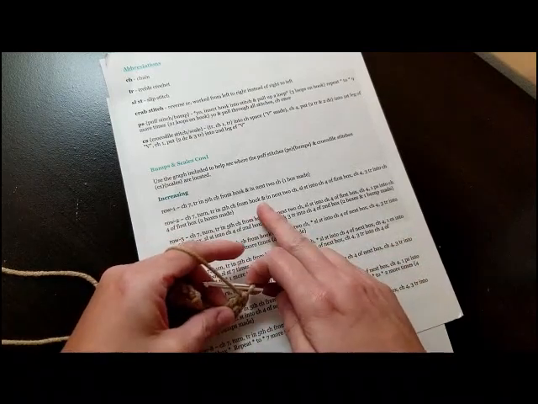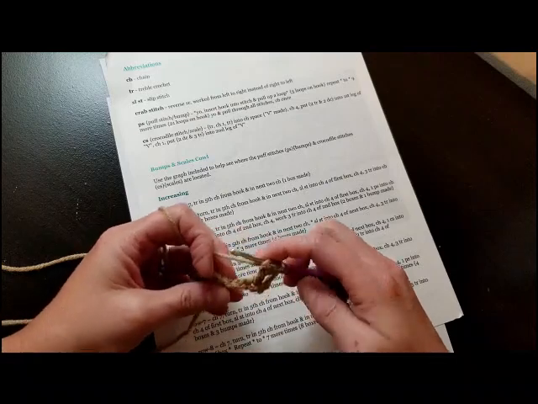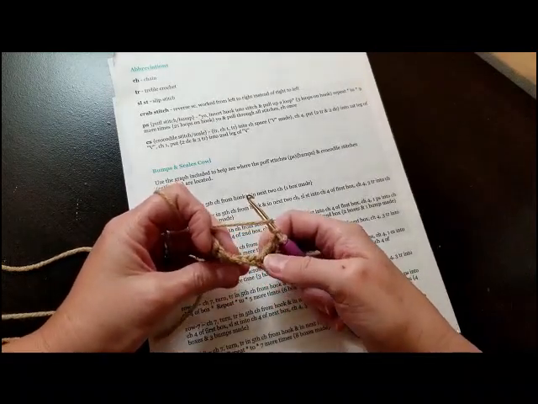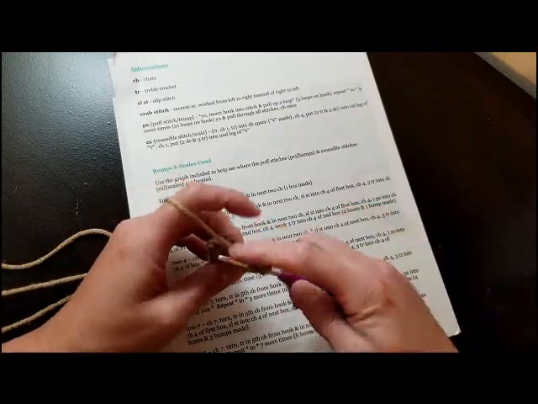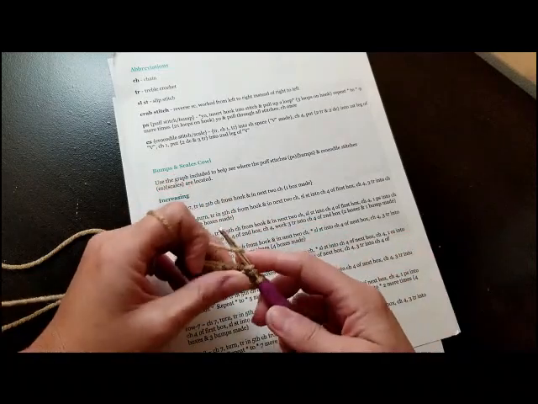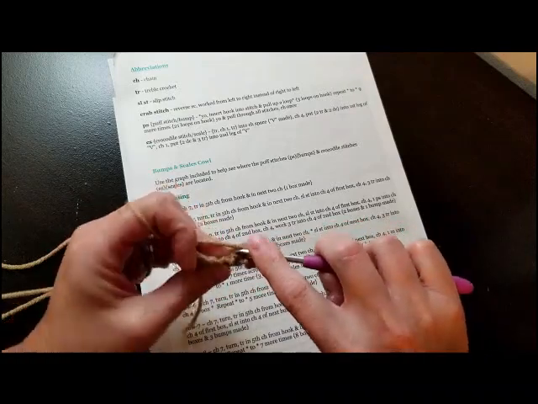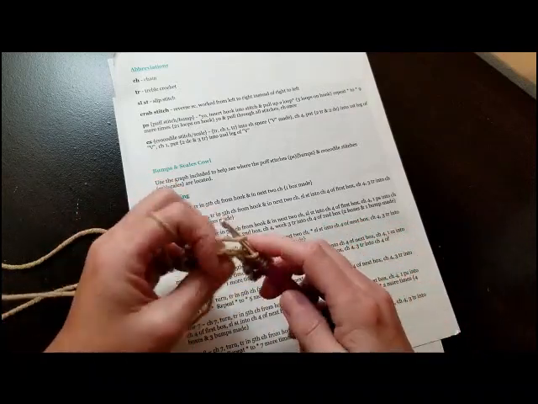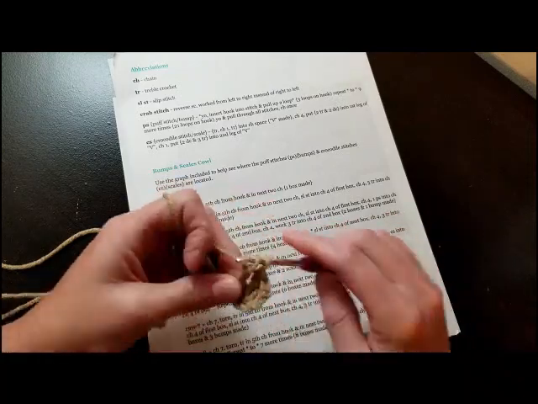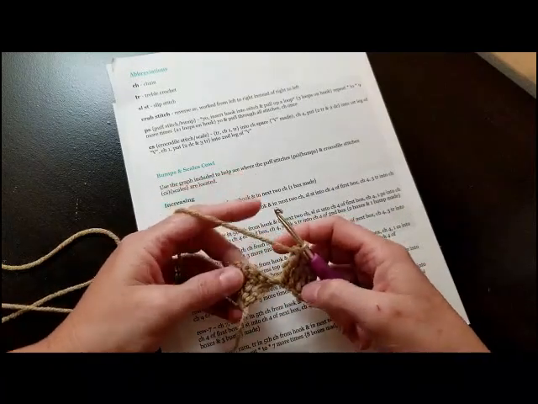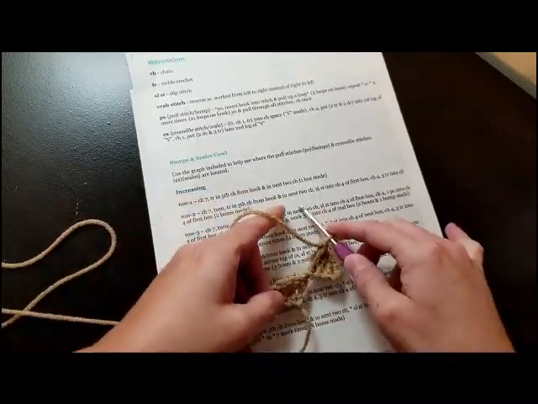All right, and in the next 2 chain. So there's 2 more chains right there. So that's where I need to put 2 more, a treble in each chain. There's 1. And there is the second one. Oops, split my yarn. There we go. Alright, so I did what it said. And now, so I'm to the next comma.